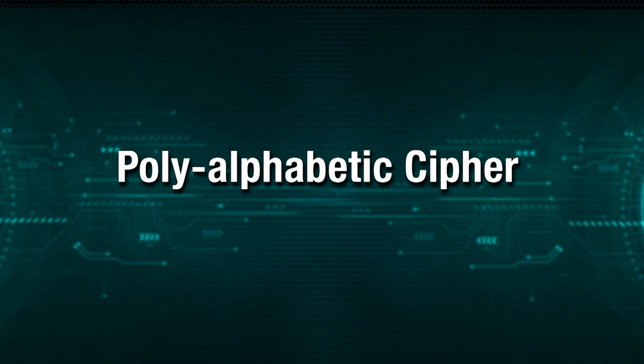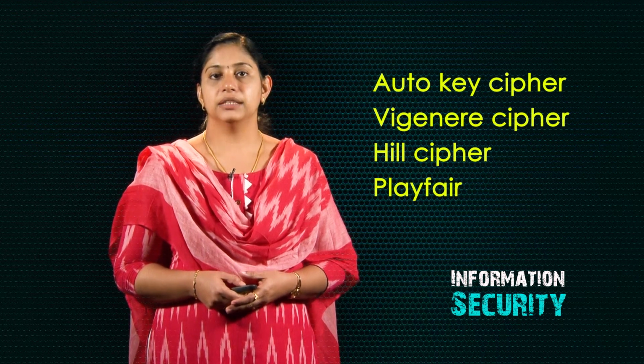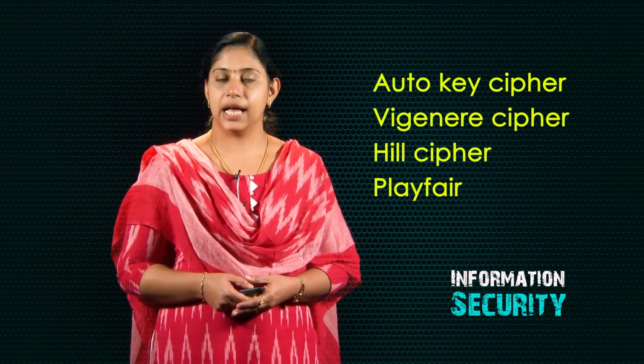Polyalphabetic cipher. In contrast to the monoalphabetic cipher discussed earlier, here each letter or character of the plain text is replaced with different letters. Relationship between a letter in plain text with a symbol in ciphertext is one-to-many. Auto-key cipher, Vigenère cipher, Hill cipher and Playfair are the most common algorithms for polyalphabetic cipher. A reference to auto-key cipher has been made in the previous session. Hill cipher and Playfair cipher are the concern of this session.